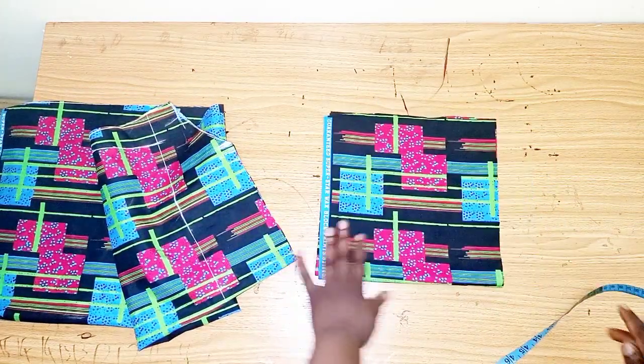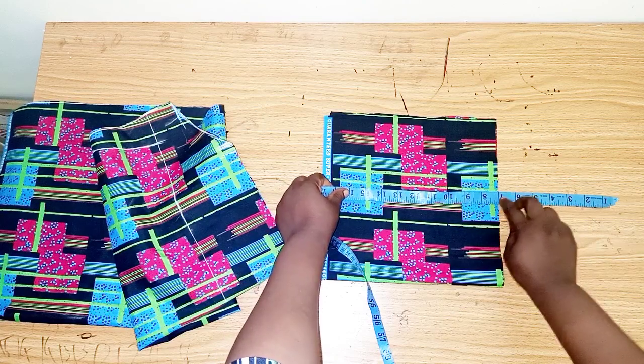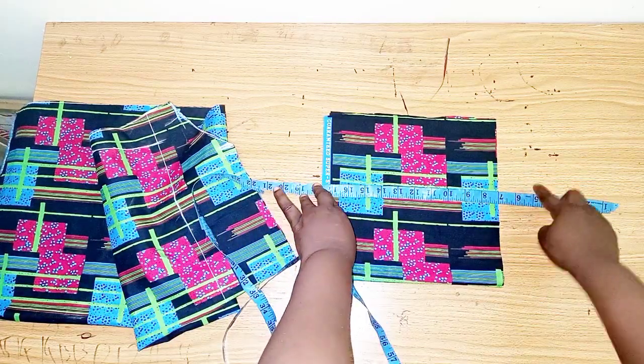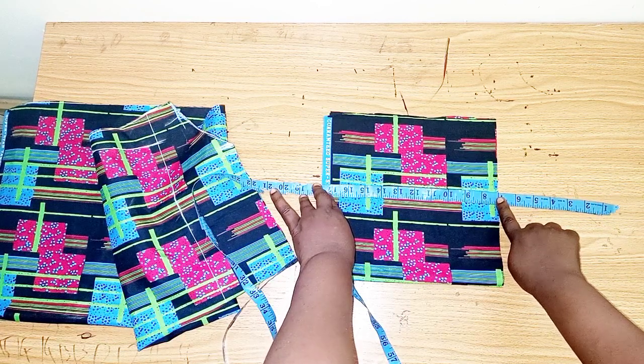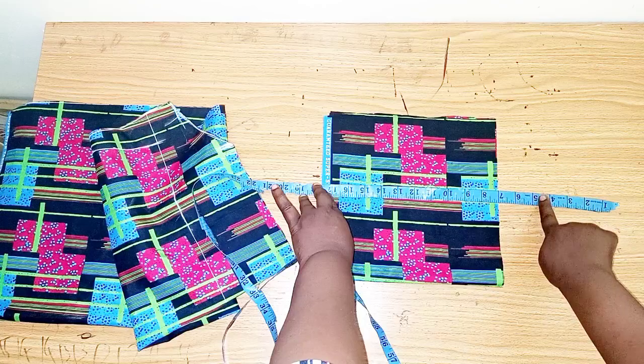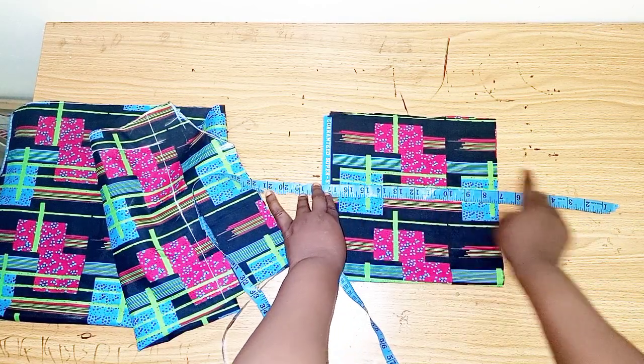So now we are going to be cutting out the sleeve. So if you want to take your sleeve length, you minus out 7 inches, then you measure to where your sleeve will be. Because at the end of the day, we are going to be adding 3 inches cape to the sleeve. So from there, you measure out the length of your sleeve.